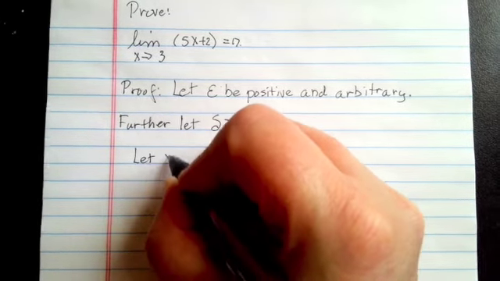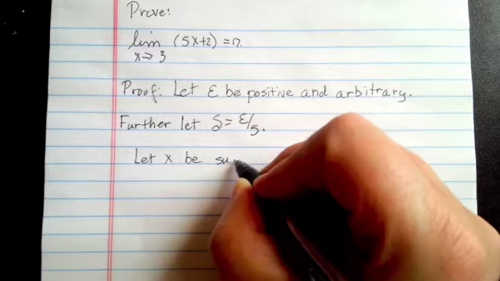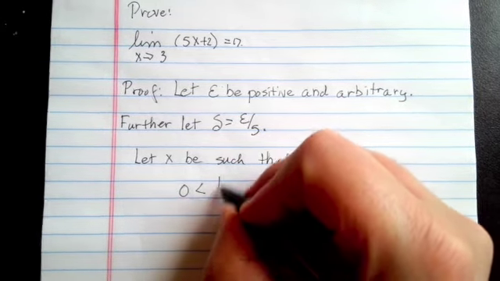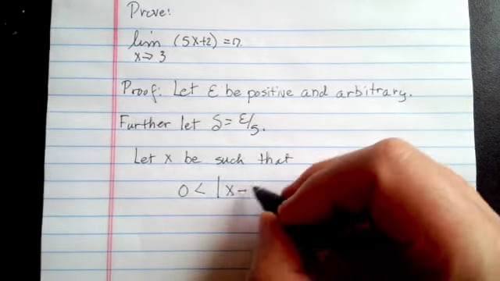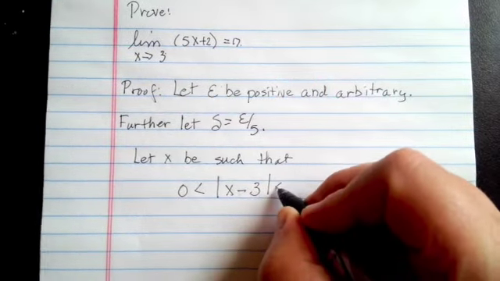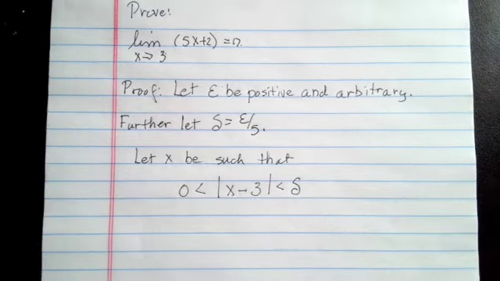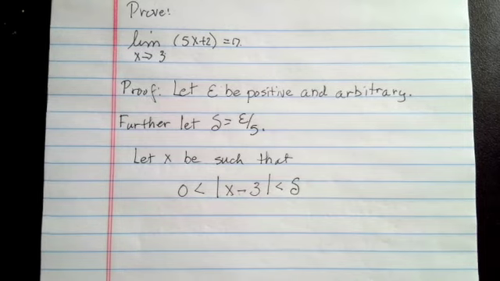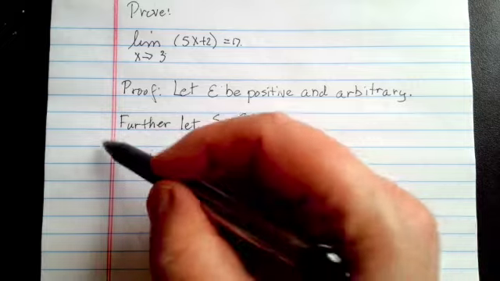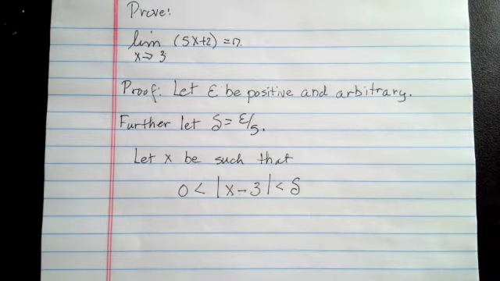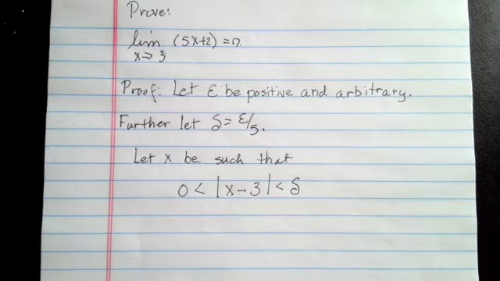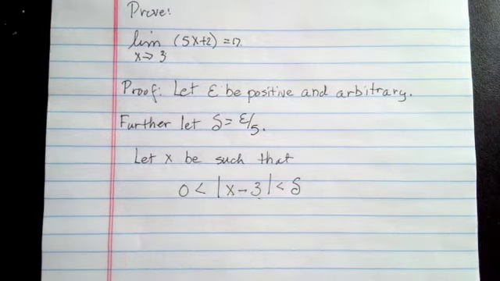Let x be such that 0 is less than the absolute value of x minus c. C is 3. And the absolute value also needs to be less than delta. Right now, all the proofs at this stage are going to look almost exactly the same. The only difference is this expression and what number goes in there. This number is that number.